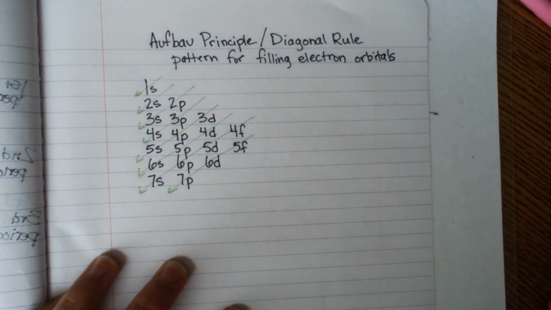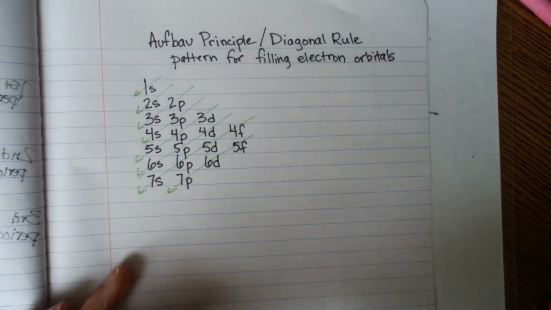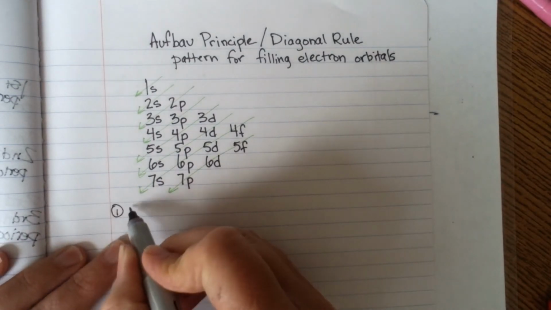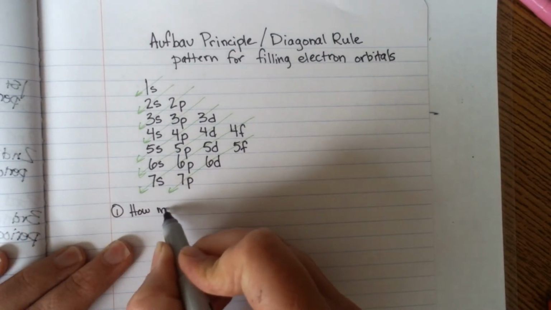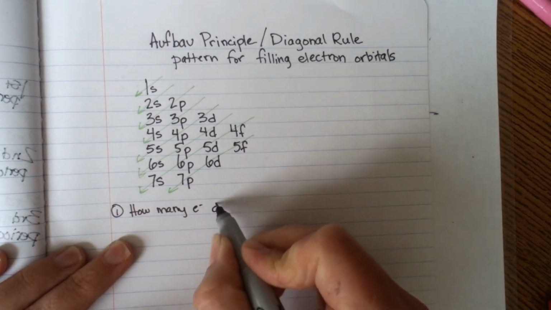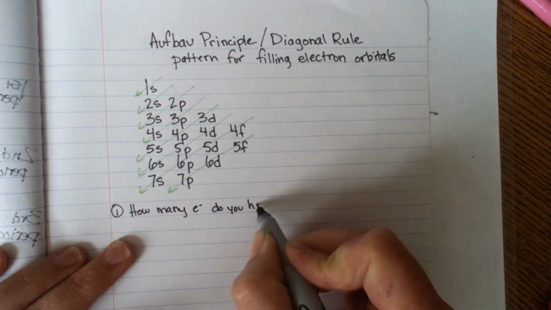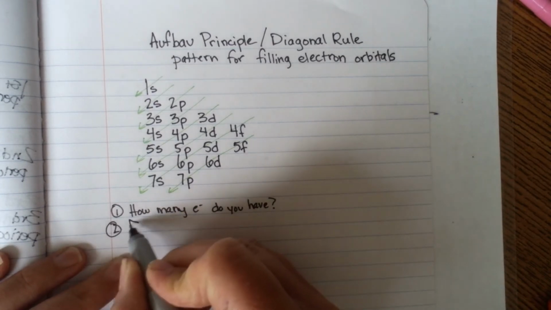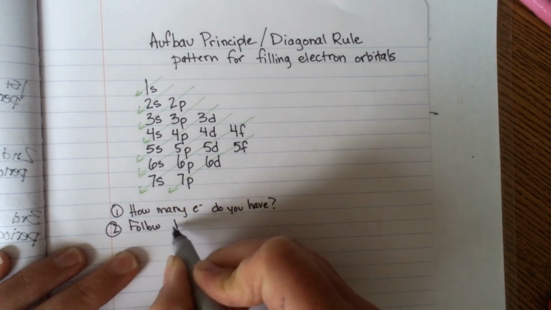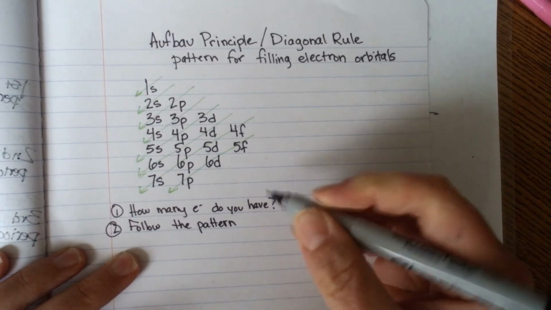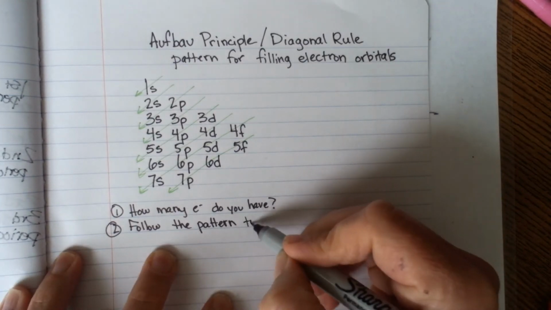So then the next thing you have to do is you have to know how many electrons you have and follow the pattern. It's pretty simple instructions. How many electrons do you have? Follow the pattern to that number.